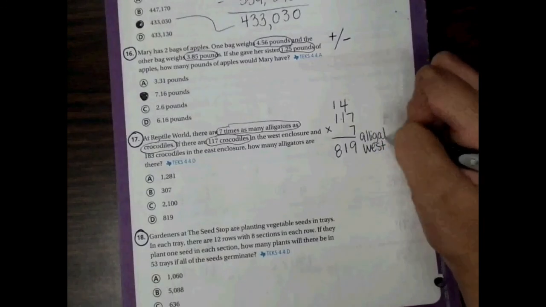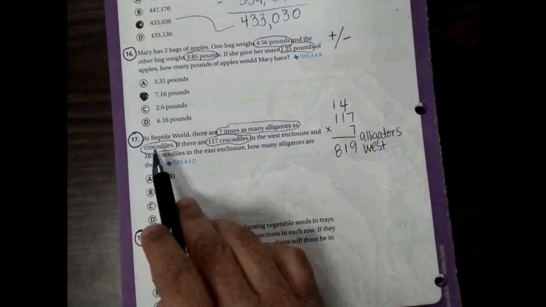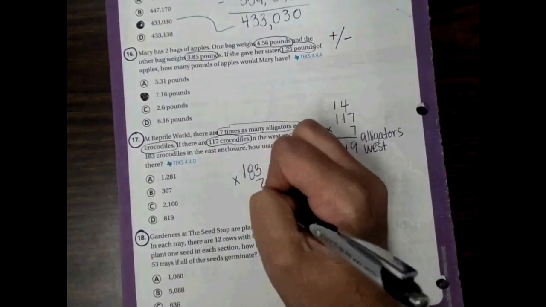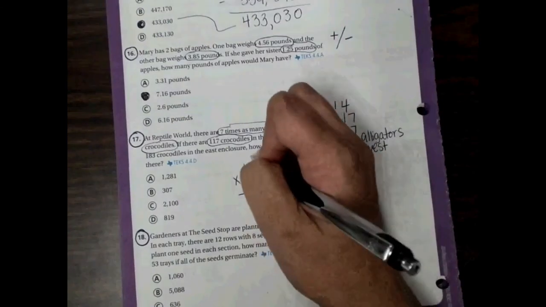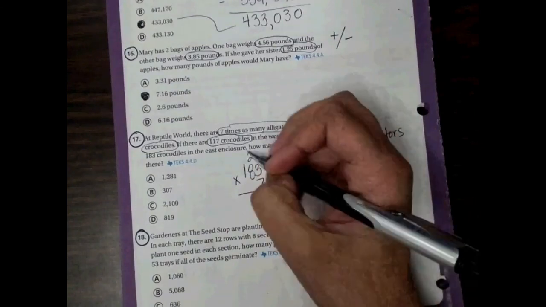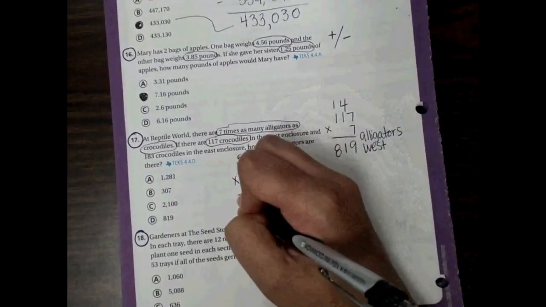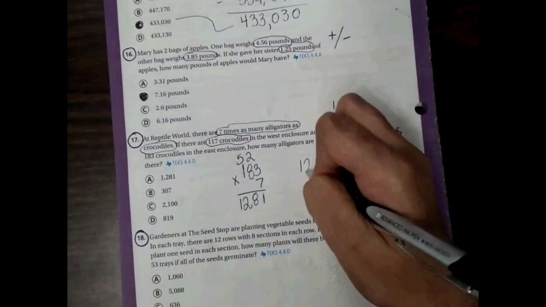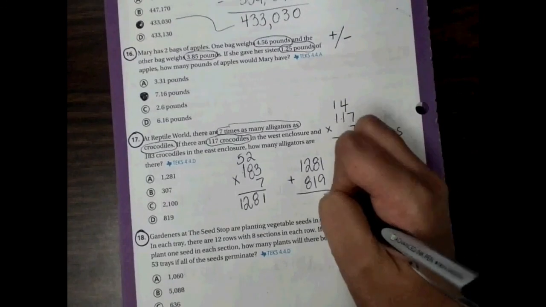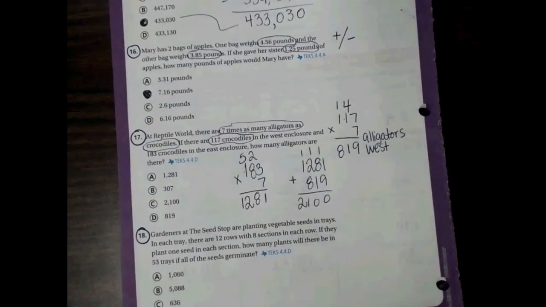Okay, so there's 819 alligators in the west enclosure, and there's 183 crocodiles in the east enclosure, but remember there's 7 times as many. So 7 times 3 is 21. 8 times 7 is 56, plus 2 is 58. 7, 8, 9, 10, 11, 12. So 1,281 plus the 819, so 2,100. I'm going to go back and explain how I got all this.